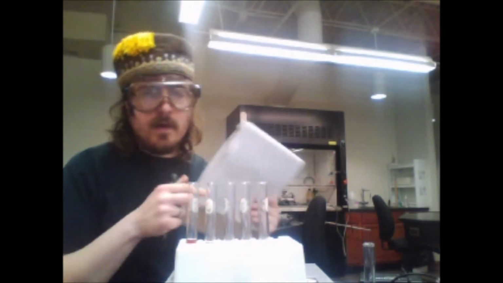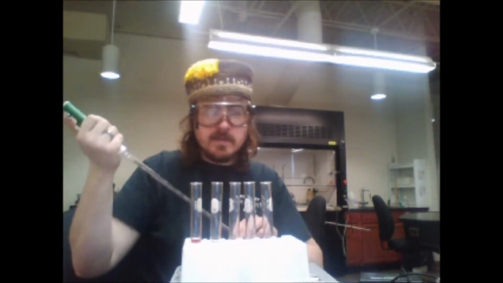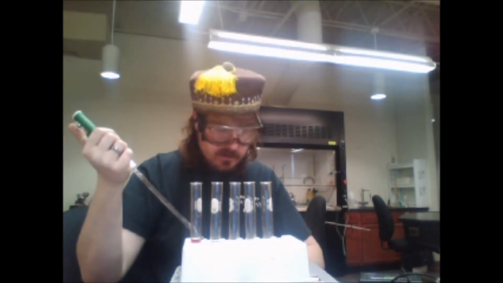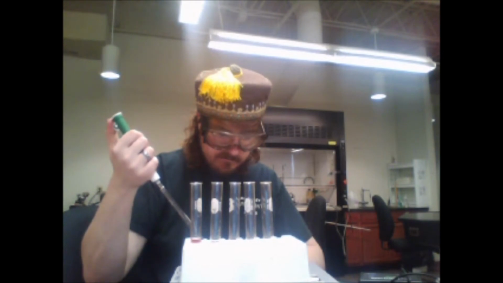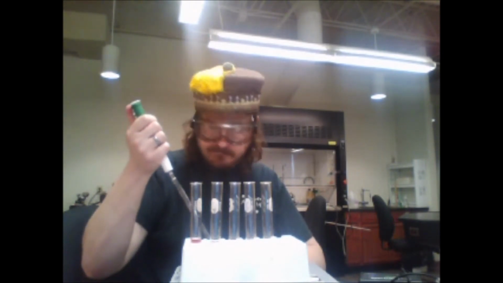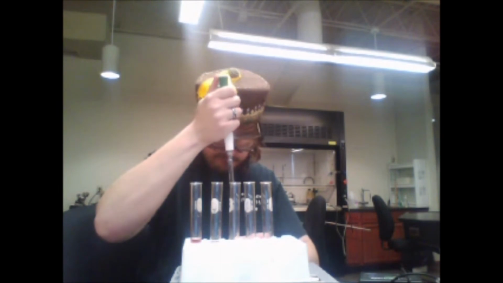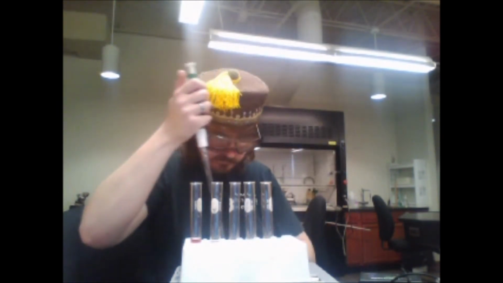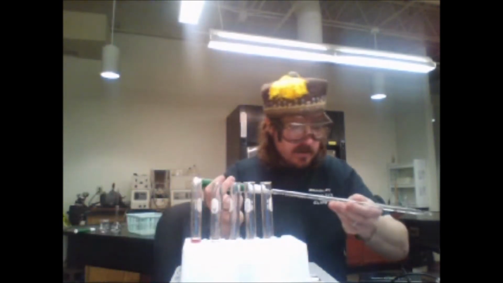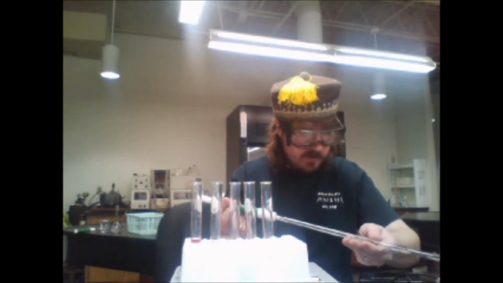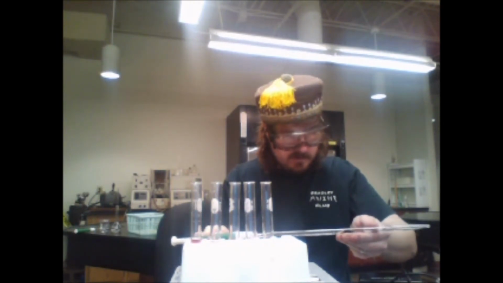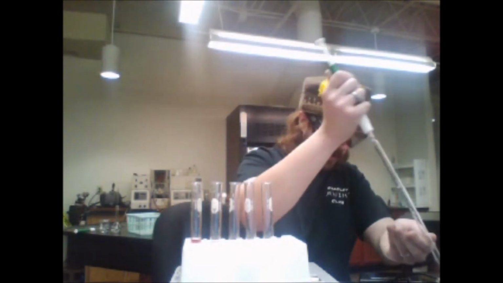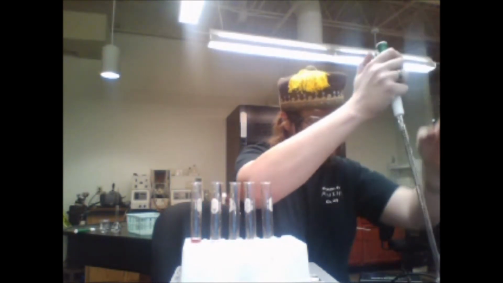But I will present the final data. This last one, I'm adding nitric acid to dilute our things so they're approximately the same volume. Once again, I am coating the sides of my graduated pipette so that whatever was in there doesn't affect it.